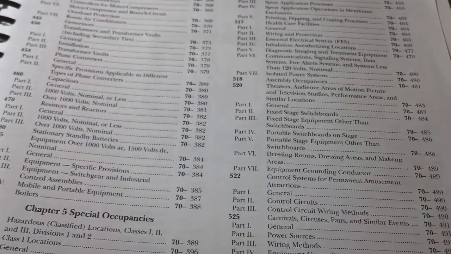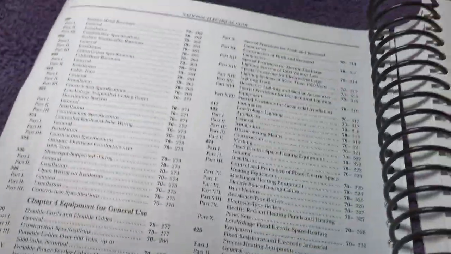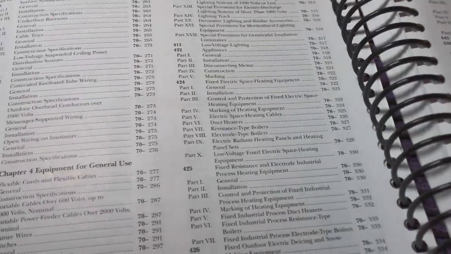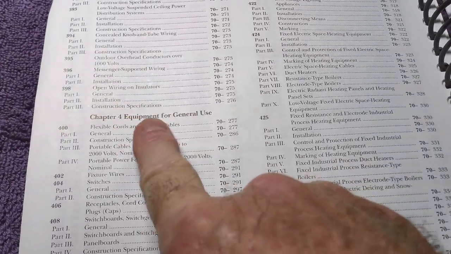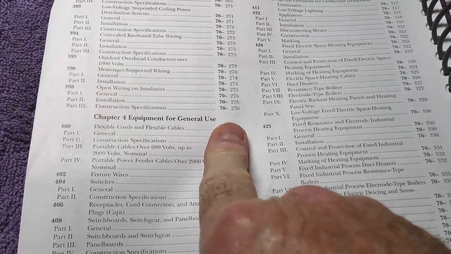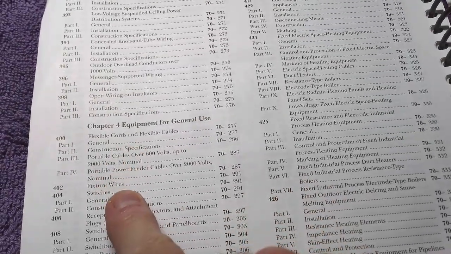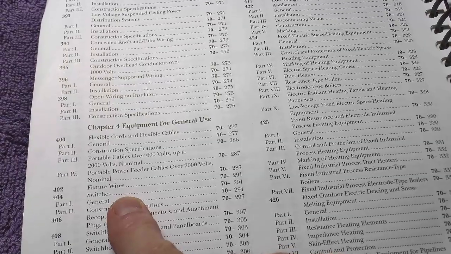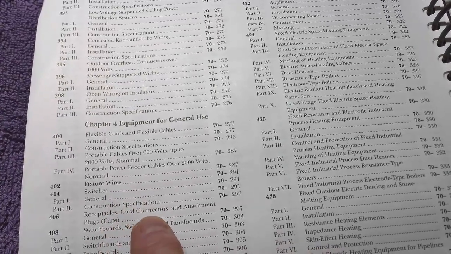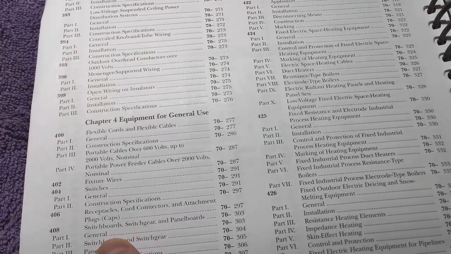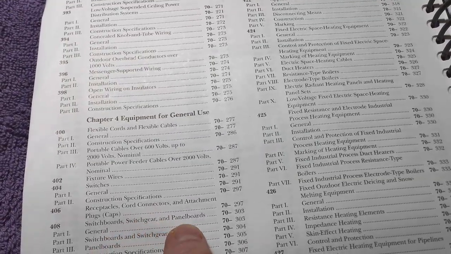I told you about plan, build, use. Here's chapter 4, equipment for general use. So plan, build, use. This is going to give you transformers, switches, receptacles, fixture wire. There you go. 406 is receptacles, cord connectors. 408 is switches, switchboards, switchgear, panel boards.